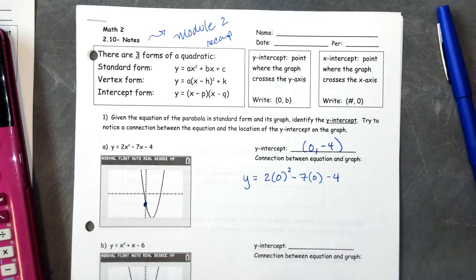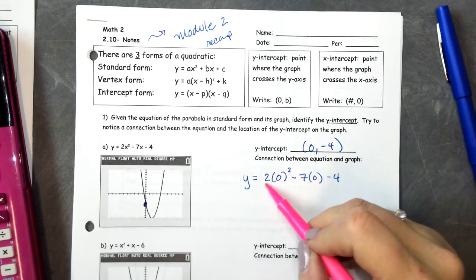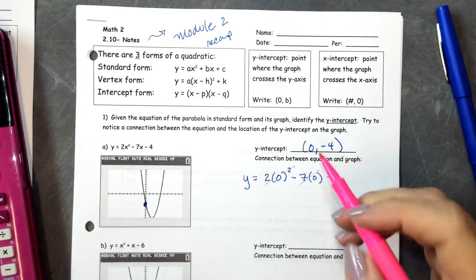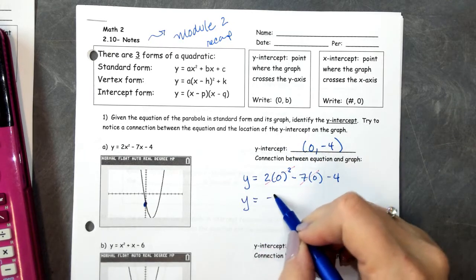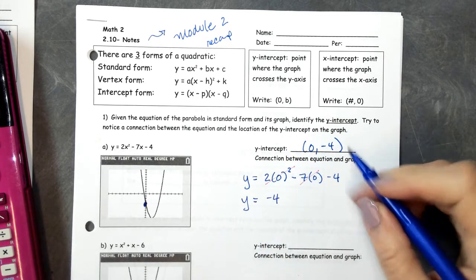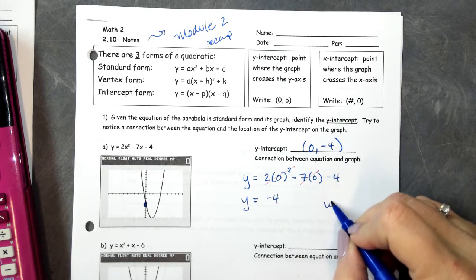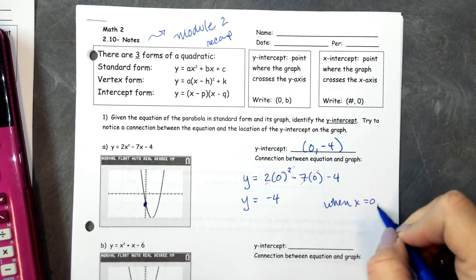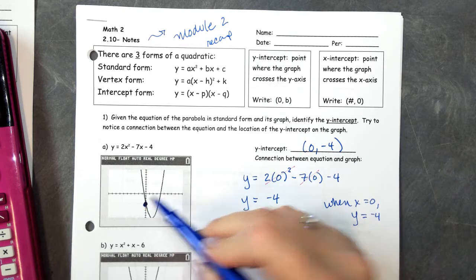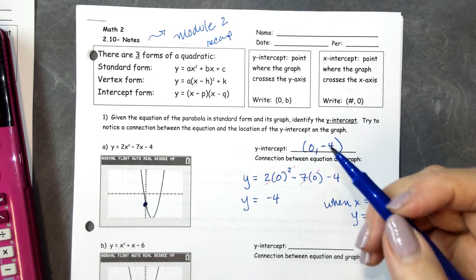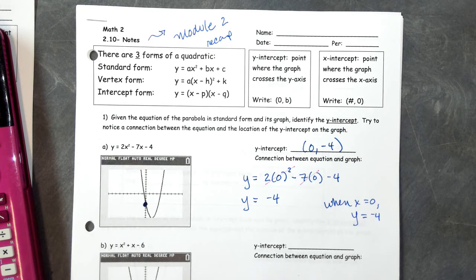So this goes away. 0 squared is 0. 2 times 0 minus 0 minus 4. So y equals negative 4. So the connection is when x equals 0, y is negative 4. On the graph, that's where the graph crosses the y-axis.